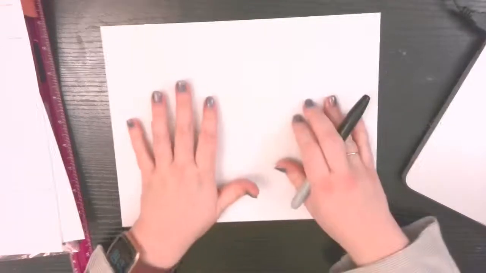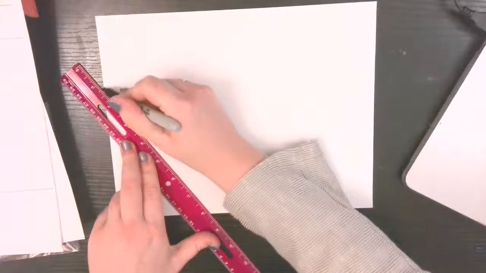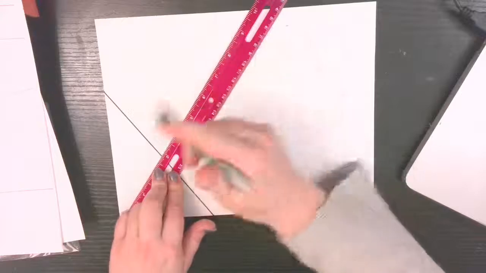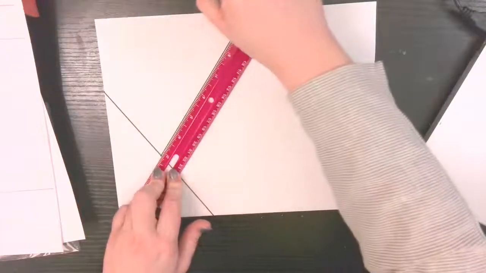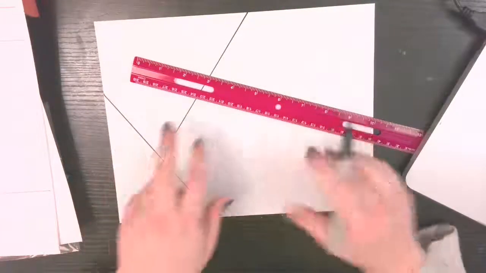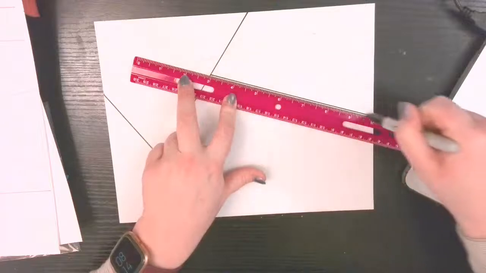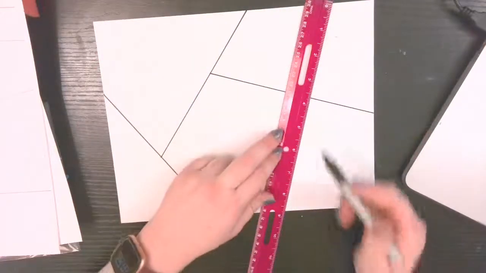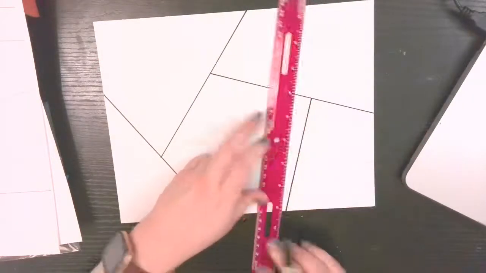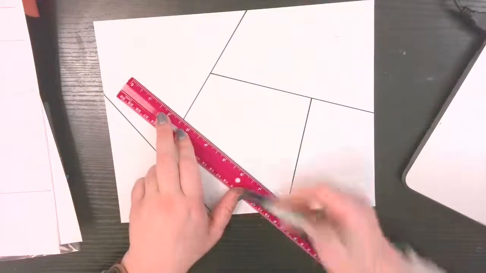So the first thing we're going to do is divide our paper into different sections, and you can do this however you want. I'm going to be using a ruler, and I recommend trying to get between 7 and 10 different sections. And so I'm just turning my paper around, my ruler around, and I'm just getting some different sections going.